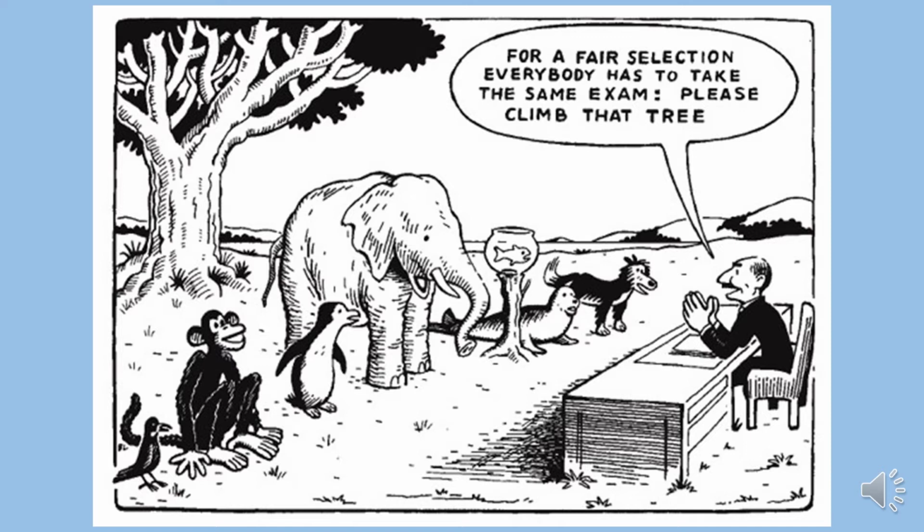Have a look at this picture. This is a competition, and the judge is saying, for a fair selection, everybody has to take the same exam: please climb that tree. So it's the same test for everybody, but is it fair for everybody? Is everybody equally likely to be able to do that? Well, I think the monkey might do very well, and the bird, but the others, the penguin, the elephant, the fish, the seal, and even the dog are going to find it very difficult. So it's not fair.